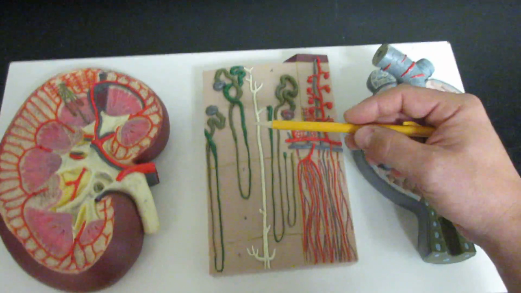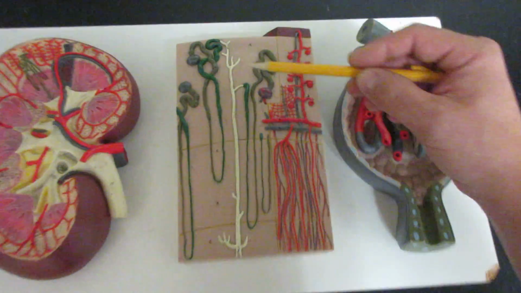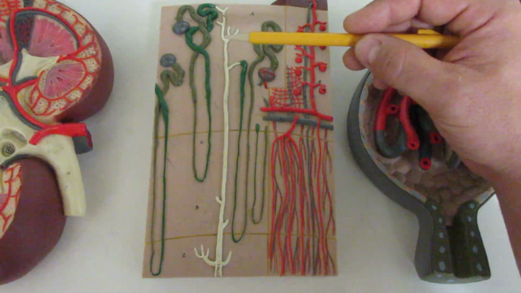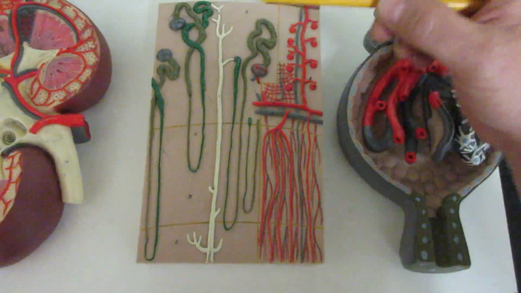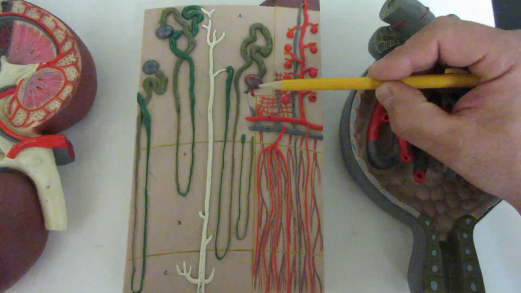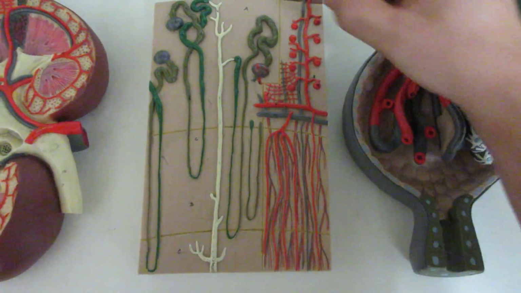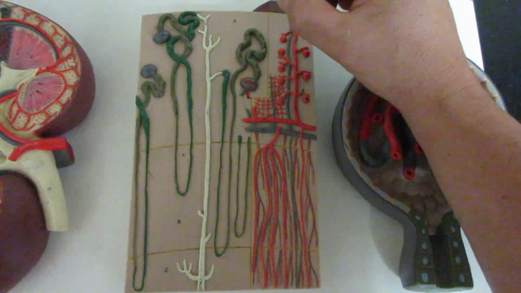Okay, so then the middle part shows you structures of a nephron. So what you have here, and the two major parts of a nephron, is the renal corpuscle and the renal tubules. So the renal corpuscle is these little ball structures right here, and that's going to be a capsule and a glomerulus that makes that up. And then the second part of the nephron is the renal tubules.